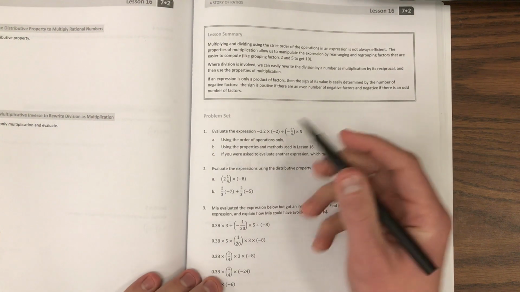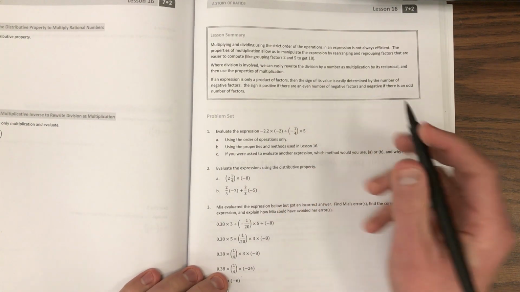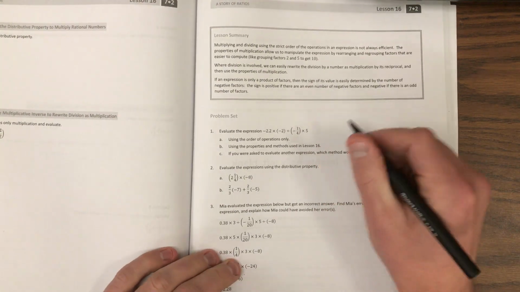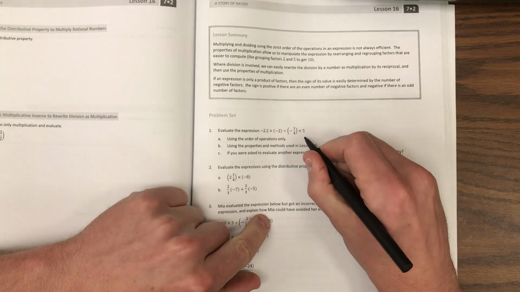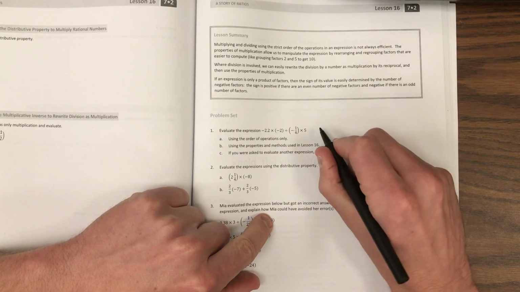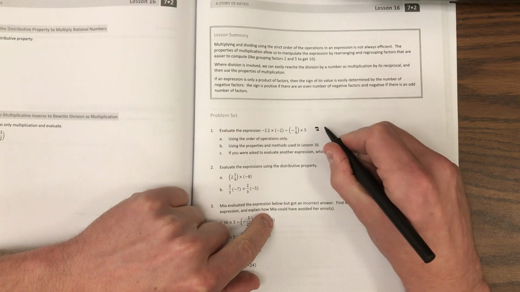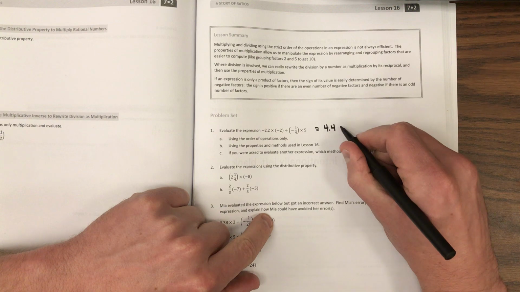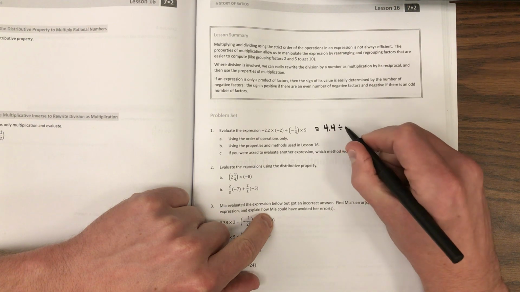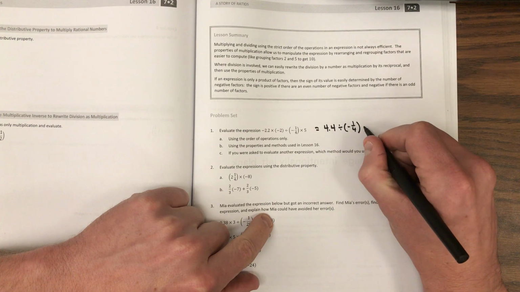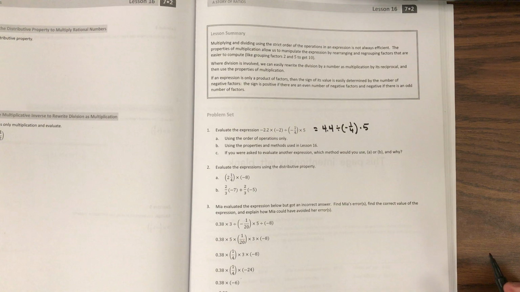What they want you to see here in number one is that if you were to just go from left to right, multiplying it in sort of like a brute force way, we would have, let's see here, negative 2.2 times negative 2 is positive 4.4. So I'm just going to rewrite that part, but I'm going to keep the rest. Divided by negative 1/4 times 5. I use a dot instead of the x.